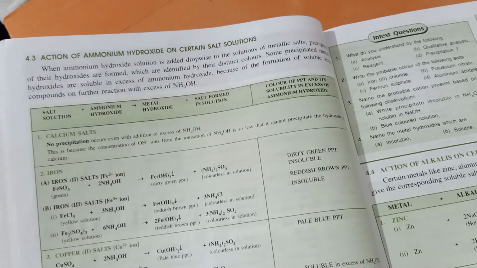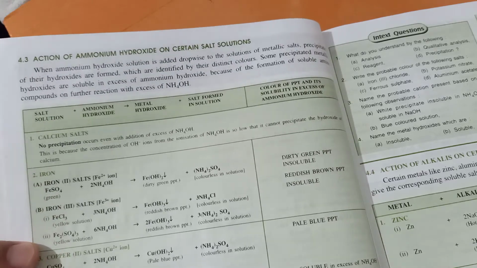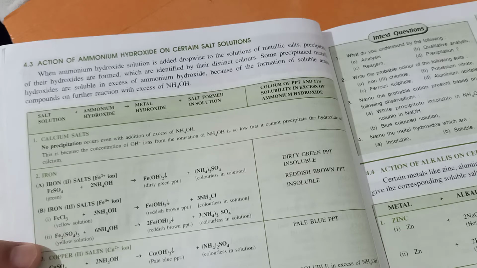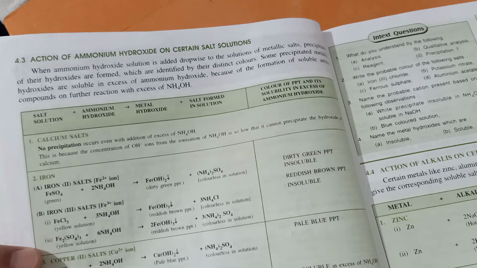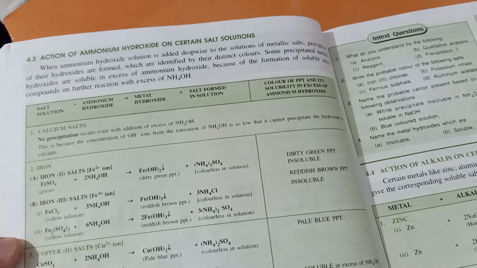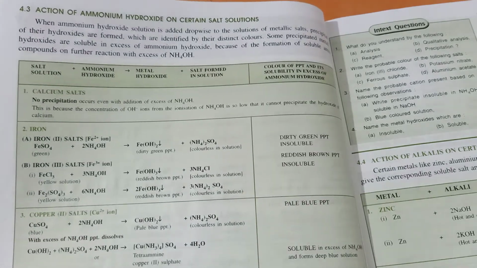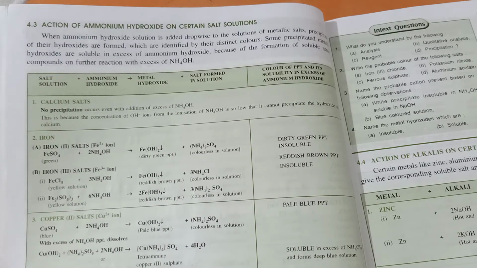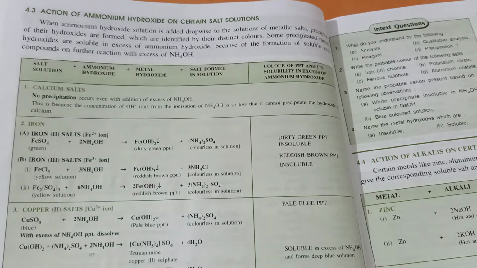Now we have to understand that ammonium hydroxide is a weak base. Therefore, it produces a lesser number of hydroxide ions. Now this lesser number of hydroxide ions produced by ammonium hydroxide causes some changes in the way these different metallic salts form precipitates and their further action on excess amount of ammonium hydroxide solution.